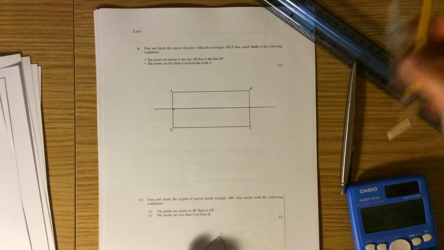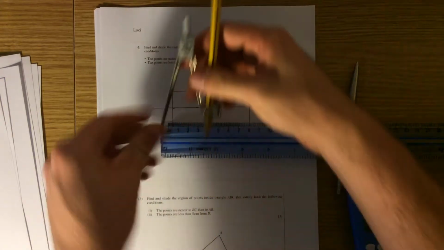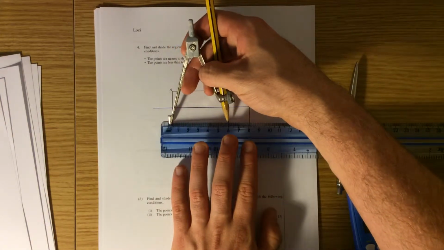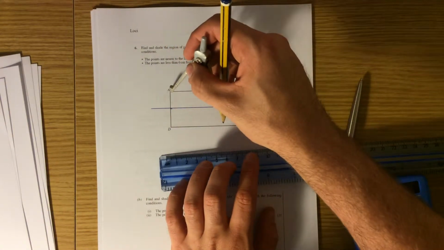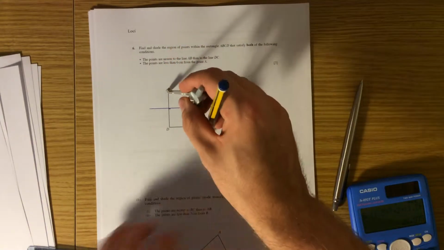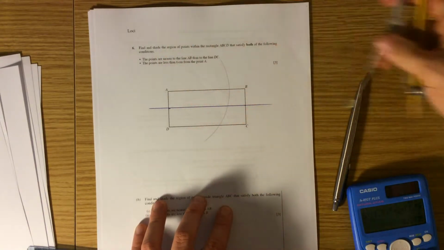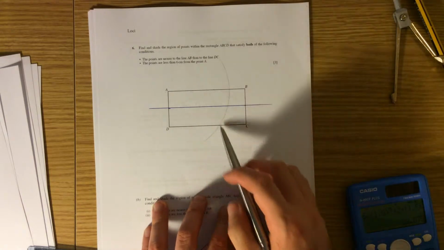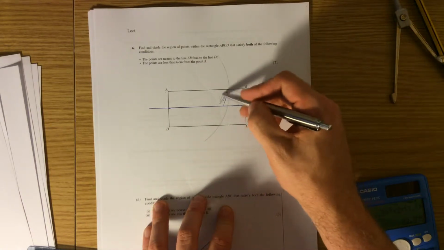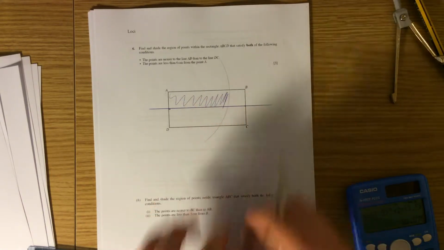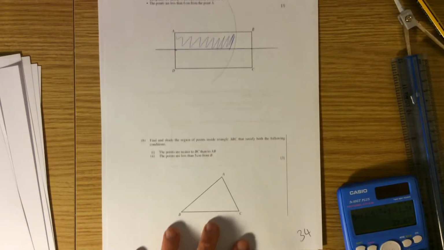Less than 6 centimeters from the point A, I'm going to set the compass to 6 centimeters. I'm going to place it on the point A, and I'm going to draw a circle. So less than 6 means they're inside the circle, and nearer to AB means they're above this line, so it's all the points within that section.